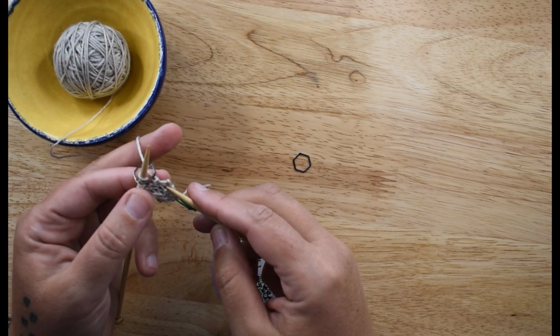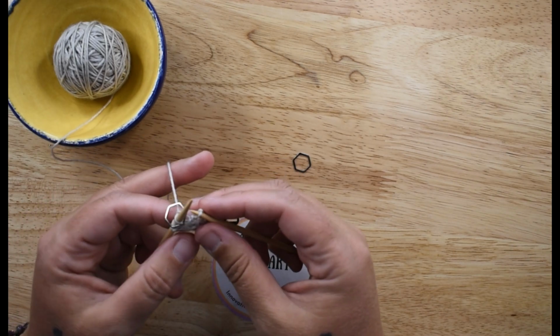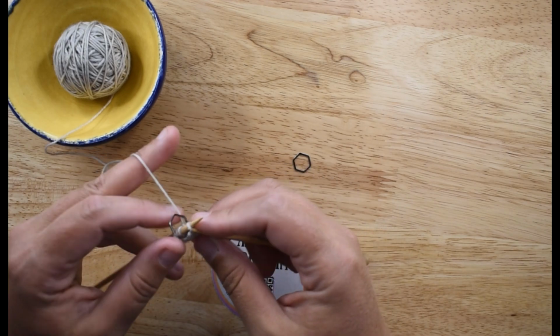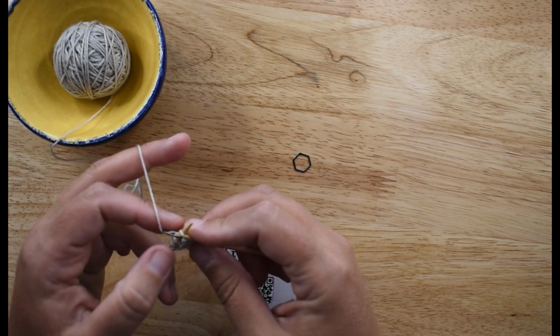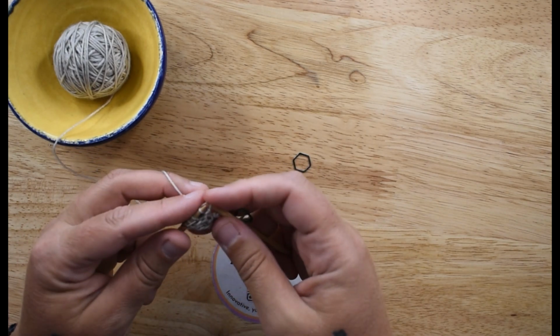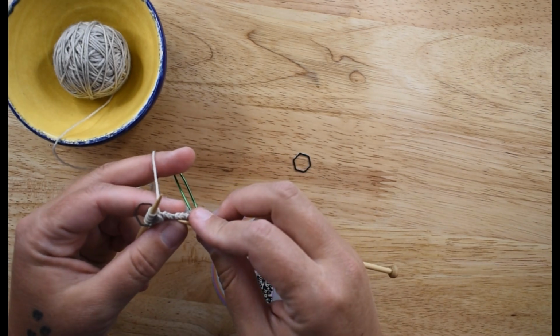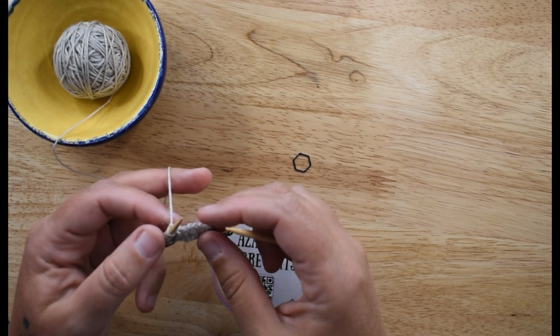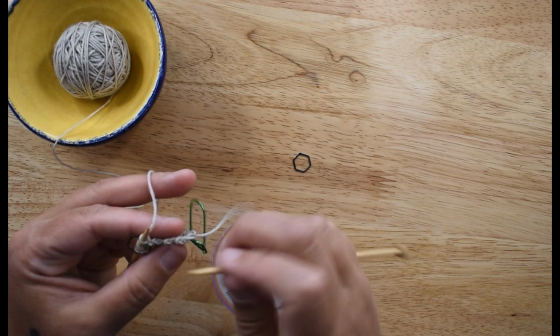So I pick up this guy right here, and I knit it in the back loop. And we're going to do that 3 times. So there's 1.